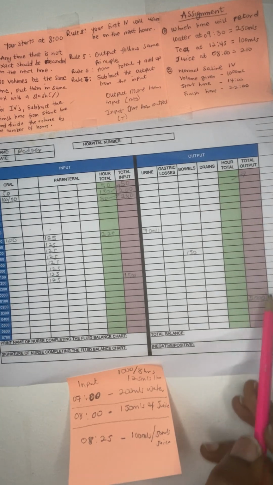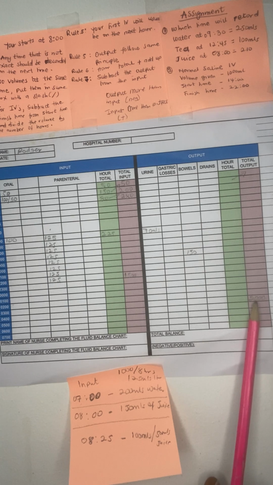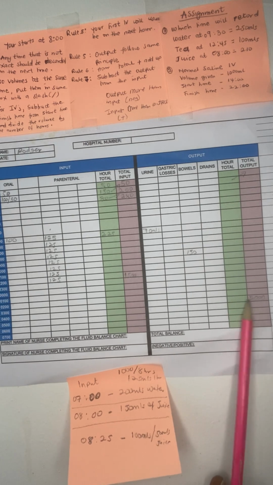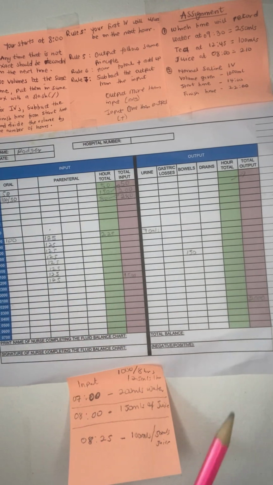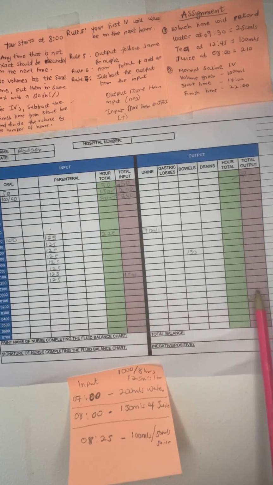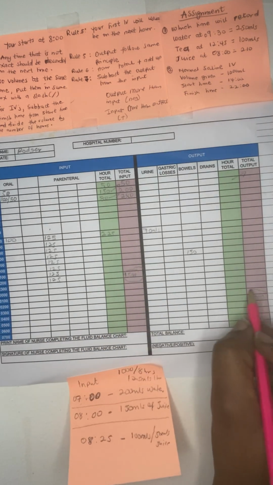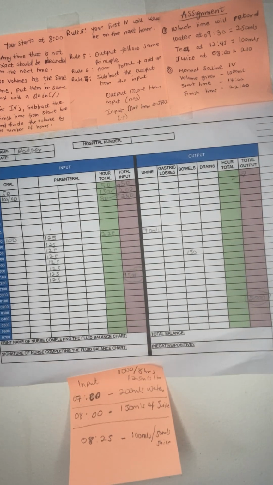I'm just assuming it's 2,000. That means that for the output for Roger, the patient had lost 2,000 mils of fluid. Okay, so that will be your total input and total output.